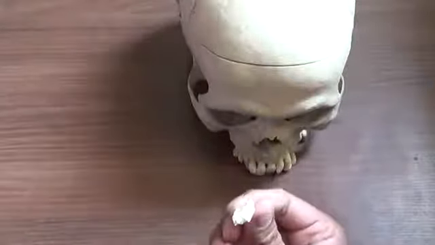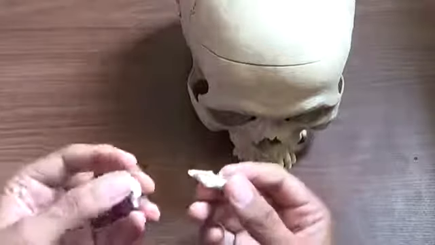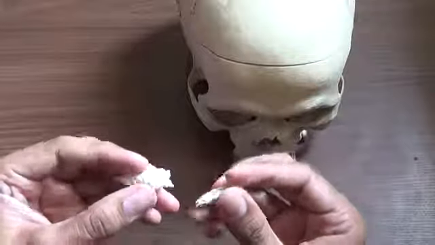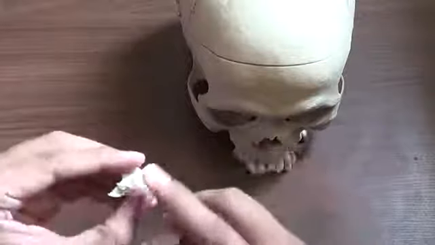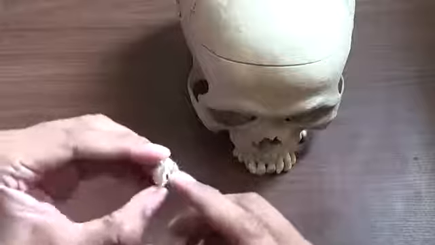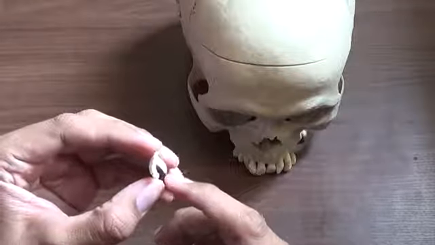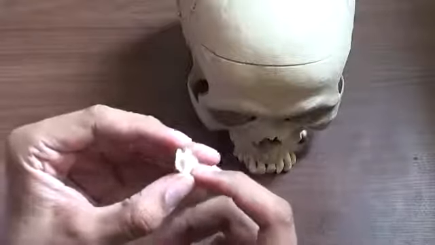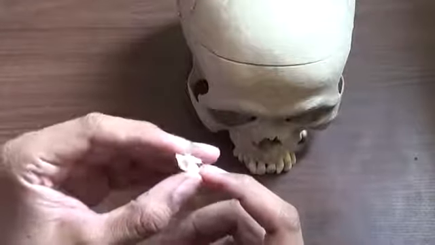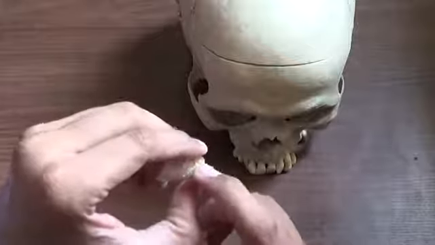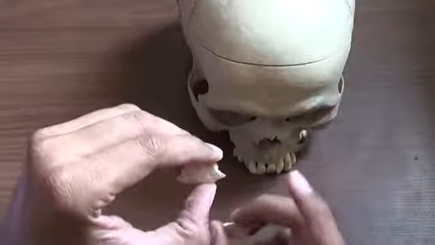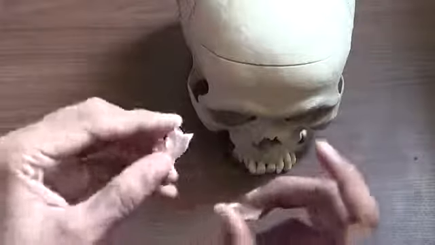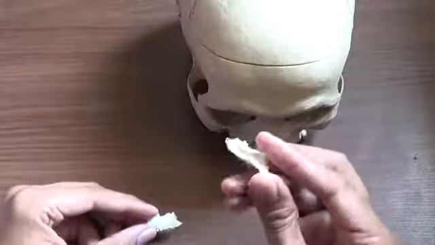Let me show you another one. Here it is, right? So these two are inferior nasal conchae, and each has got two surfaces, the lateral surface and the medial surface, right? This is the medial surface, this is the lateral surface, and you can identify it as one surface is convex, okay, the medial surface, and the lateral surface is concave, right? So it has got concave and convex surfaces.